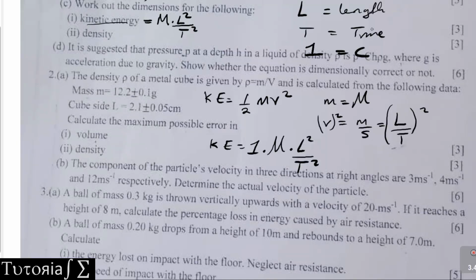Or we can write it in linear form as M L squared times T to the negative 2, T being at the denominator there. So that will be the dimensions of kinetic energy. Now we look at density.